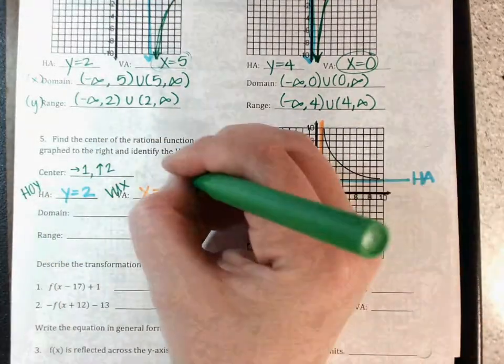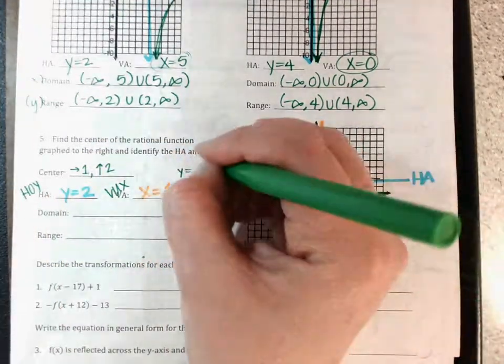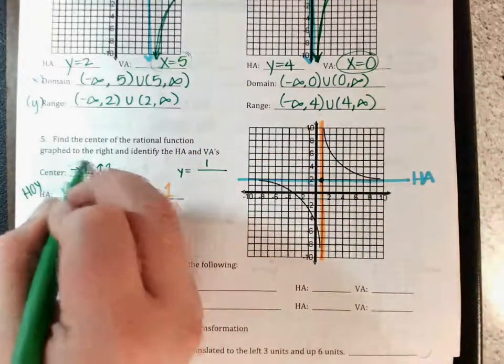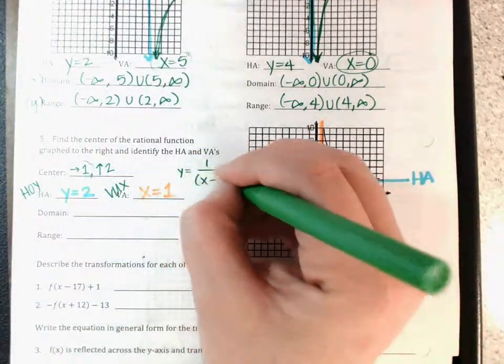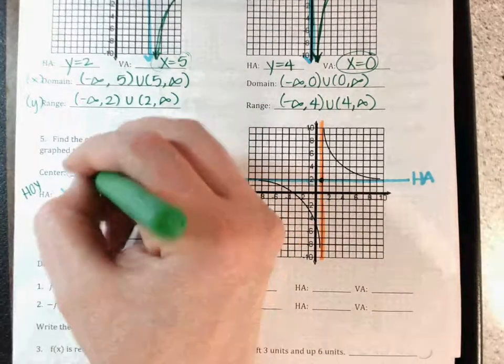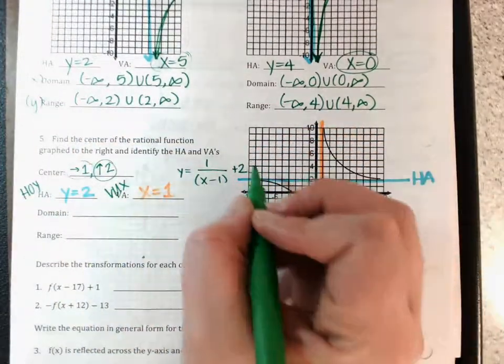Which means that the equation for my graph would be 1 over, if I want to go to the right one, I need to do x minus 1. And then if I want to go up 2, I have to put a plus 2 in the back.